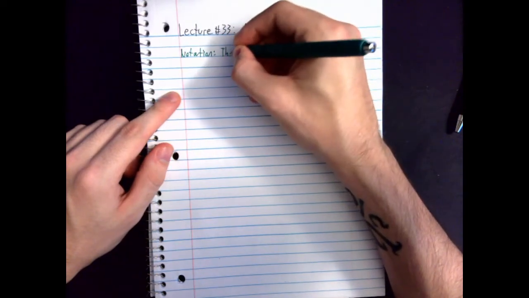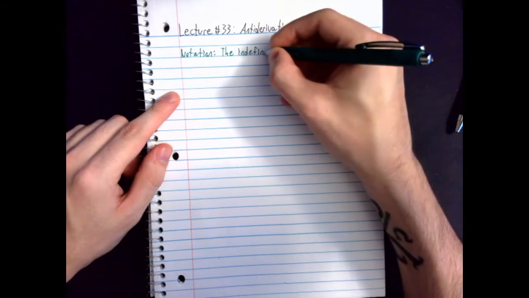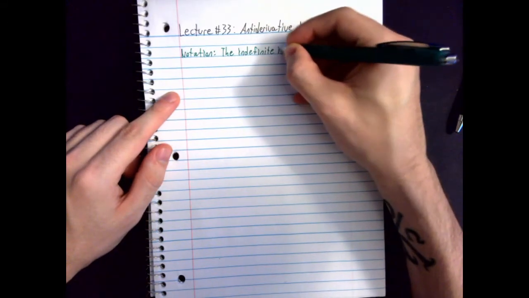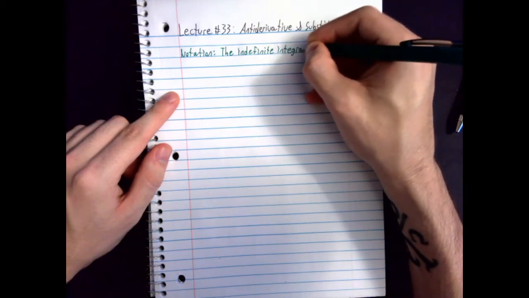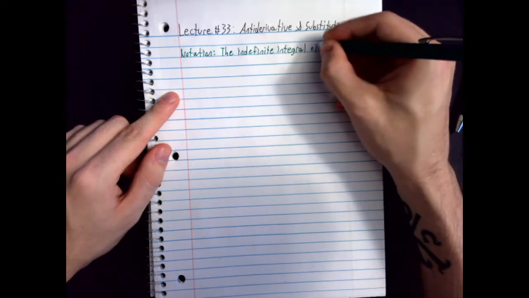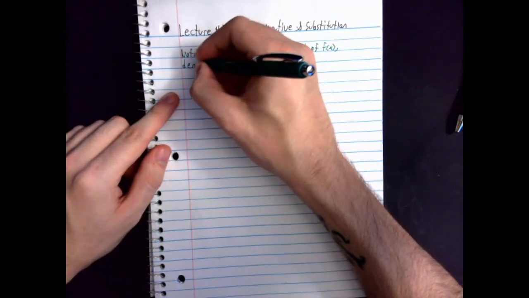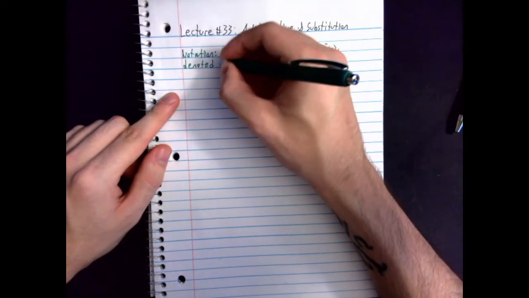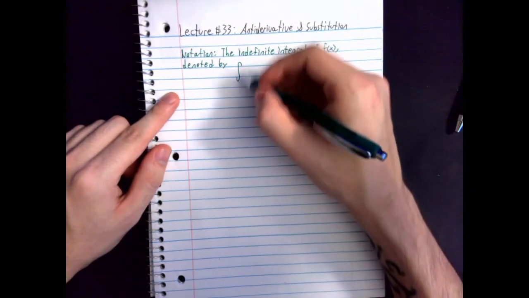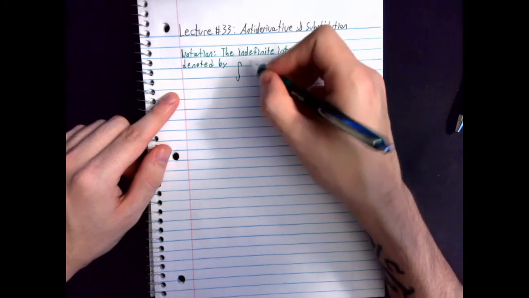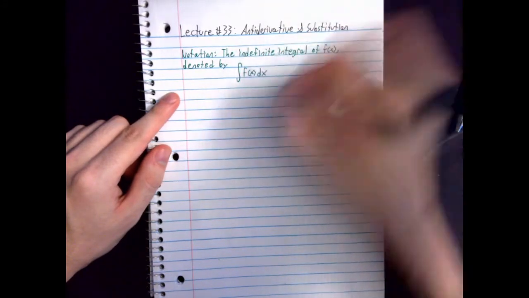So the indefinite integral, as opposed to the definite integral, which we've already seen, that's just the integral that we've been writing. The indefinite integral of f of x, which we denote by the integral without any limits of integration, so I don't put any numbers here, an integral sign of f of x dx.